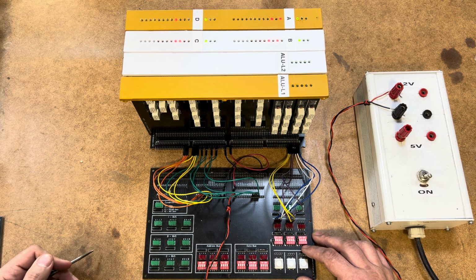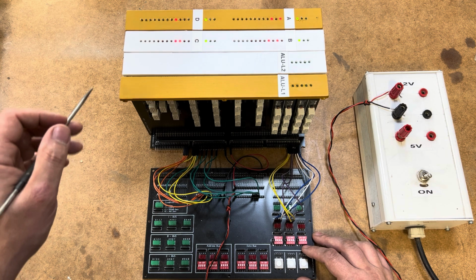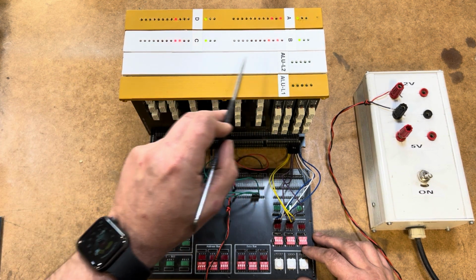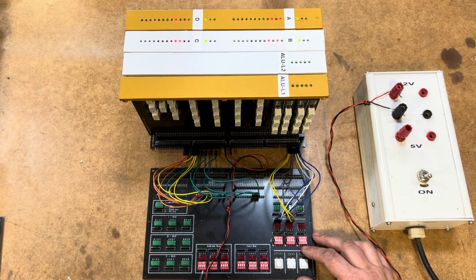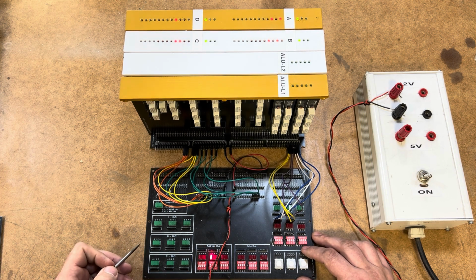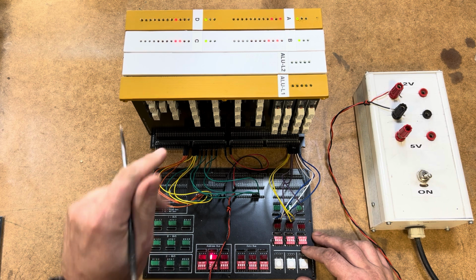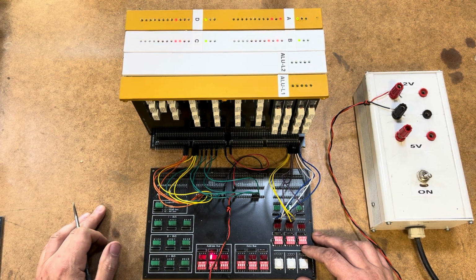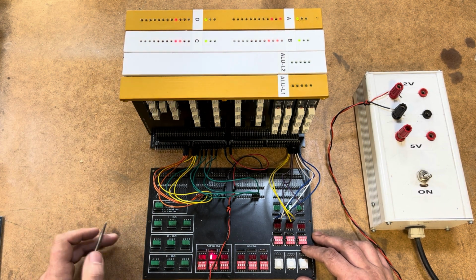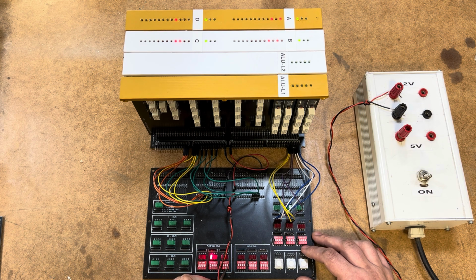Now, to prove it's not all smoke and mirrors, this time round I'm going to select the second ALU card by selecting this switch here. The first function on the ALU2 card is NOT C. So if I select the ALU 0 function, like so, what you can see here on the data bus is 1100.